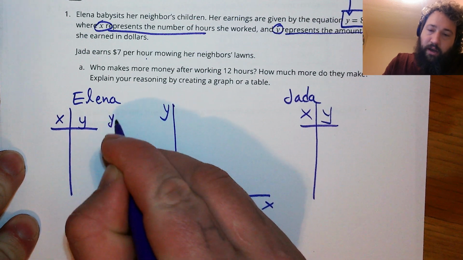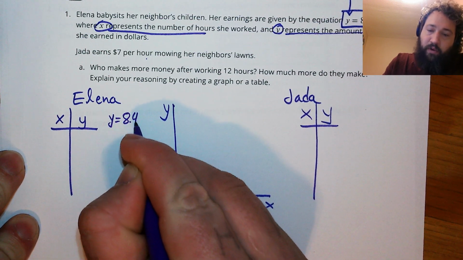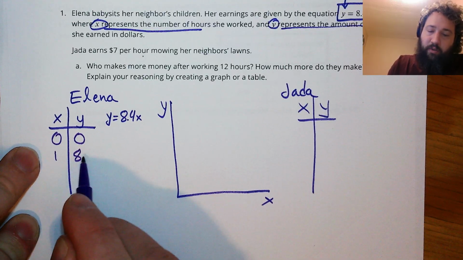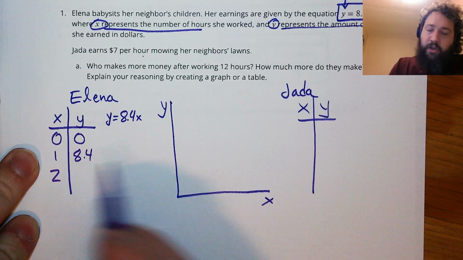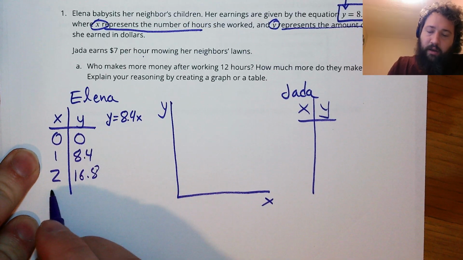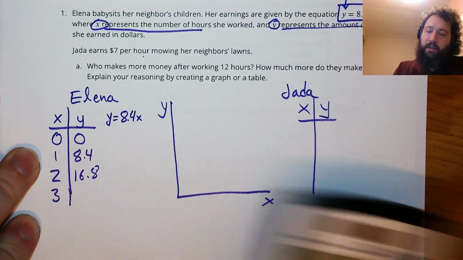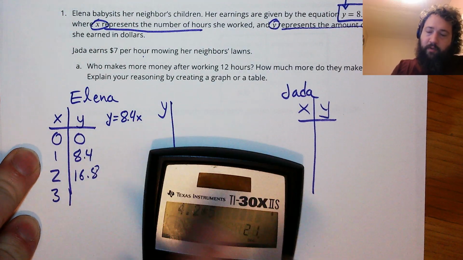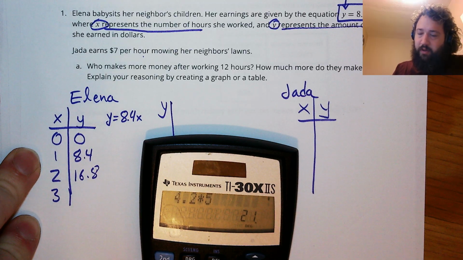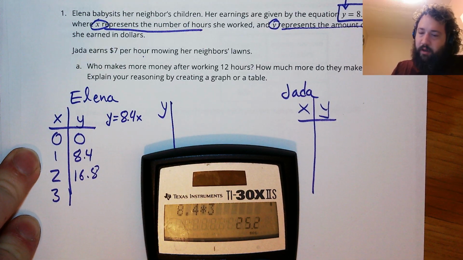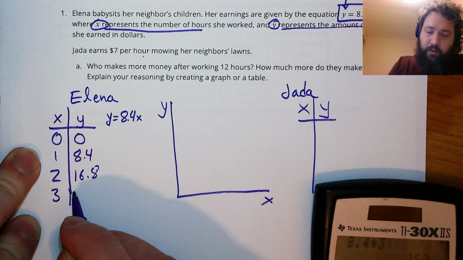All right, so I have my equation for Elena. I have Y equals 8.4x. So I put 0 in, I get 0 out. 1, I get 8.4. 2, I'm going to get 16.8. 3, I'm going to get, well, 3 times 8 is 24, 3 times 4 is 12, so it's probably 25, something like this. 8.4 times 3, 25.2.